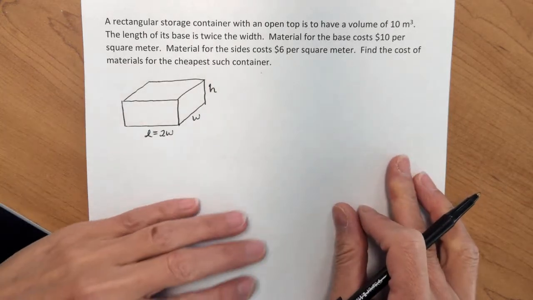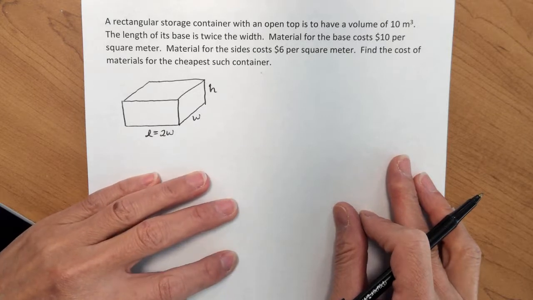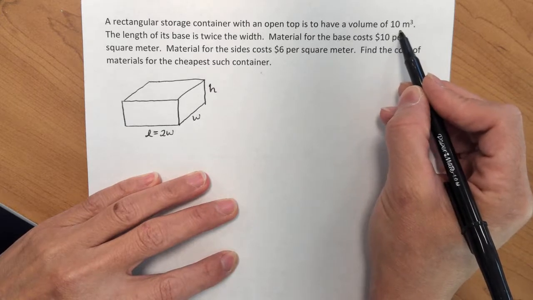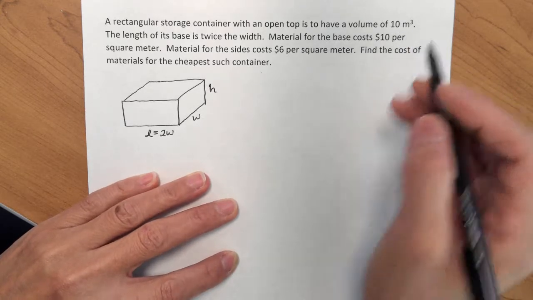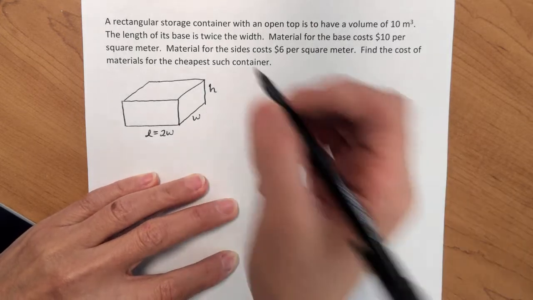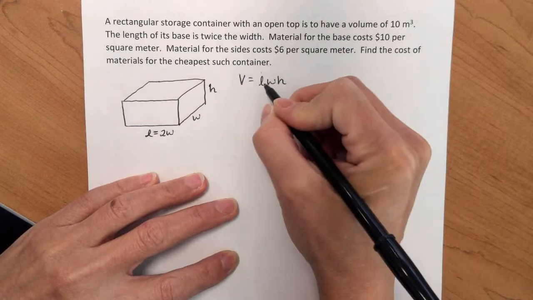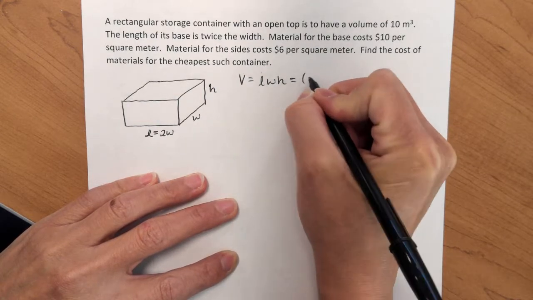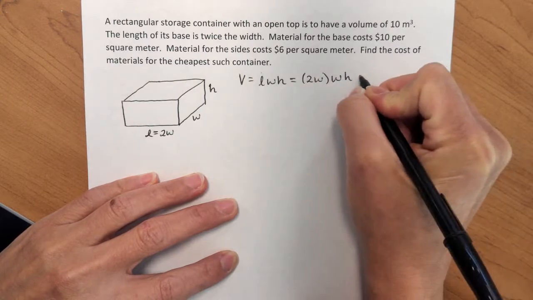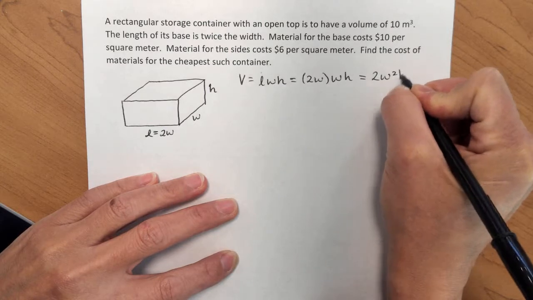Okay, every optimization problem is going to have a constraint. And the constraint in this problem is that the volume of my box needs to equal 10 cubic meters. Volume is length times width times height. But since I know that the length is 2W, I'm going to make that substitution here. So my volume equation is going to be 2W squared times the height.